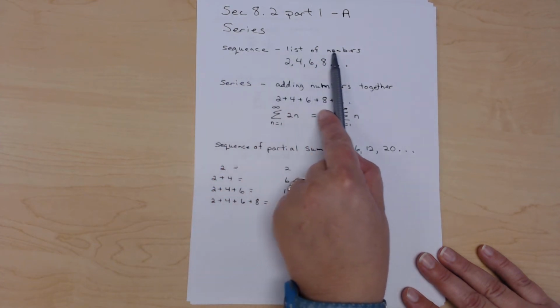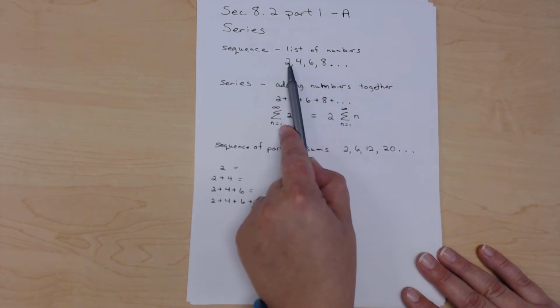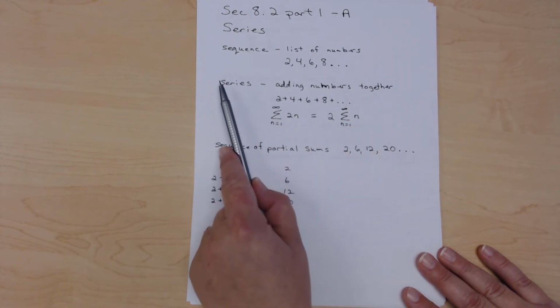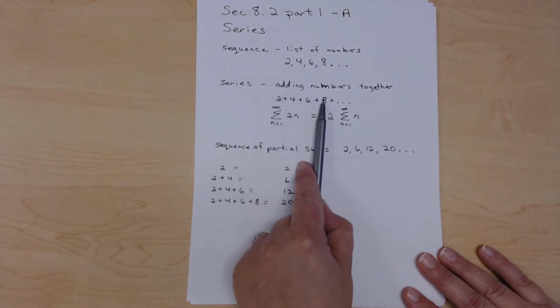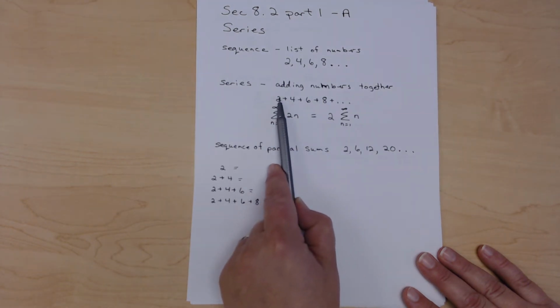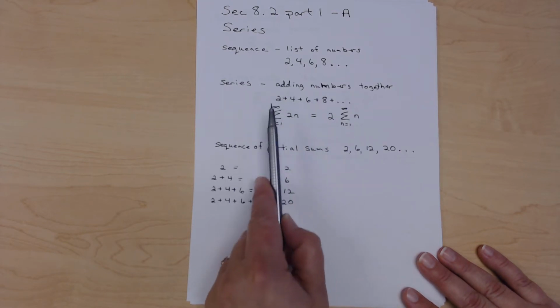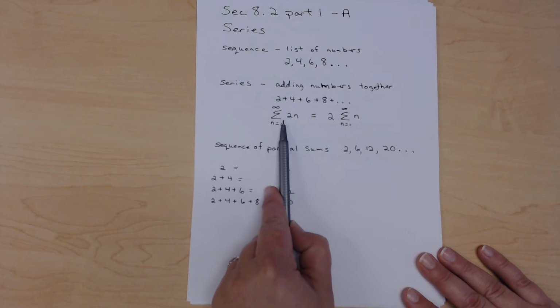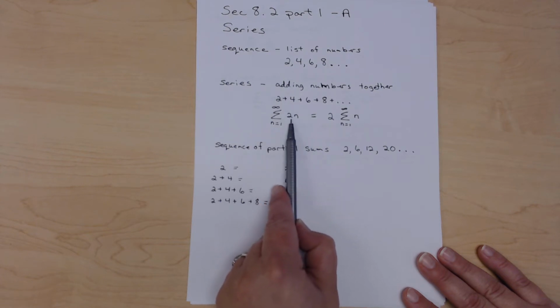A sequence is just a list of numbers. Notice they're separated by a comma. Okay, 2, 4, 6, 8, and so on. A series is now when you add the numbers together. We want to do 2 plus 4 plus 6 plus 8. This is sigma notation, right? This is a way to show that we want to add.